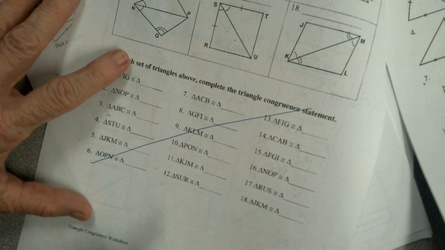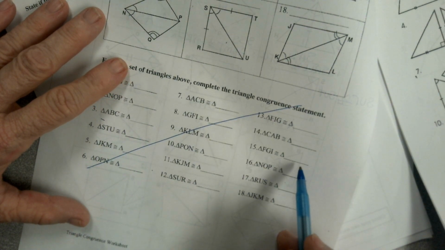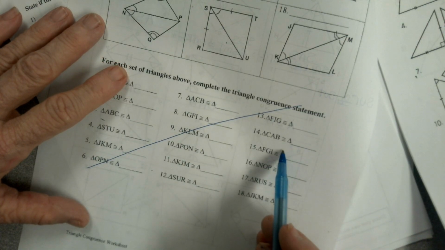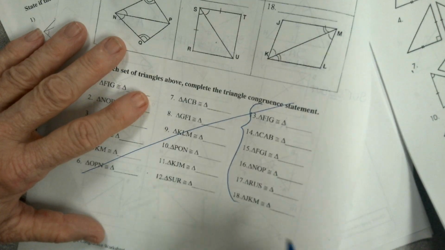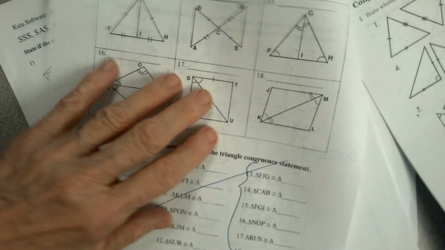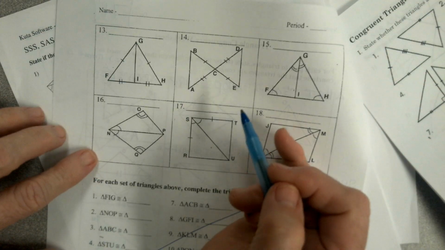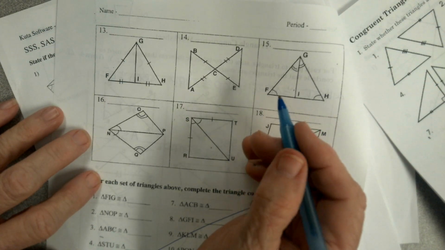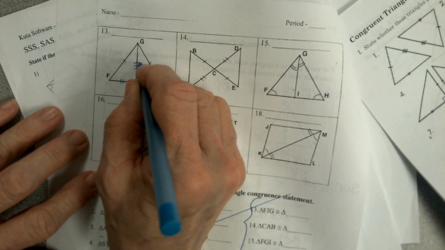I think I'm just going to take off that 13. I think we'll just do these because these are on the same side. So let's look at this page right now. Okay. So first of all, what can I mark up that's congruent on this one? The G to I. And so 1, 2, this must be 3.